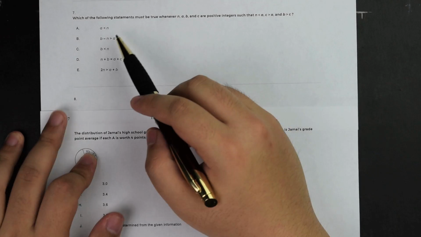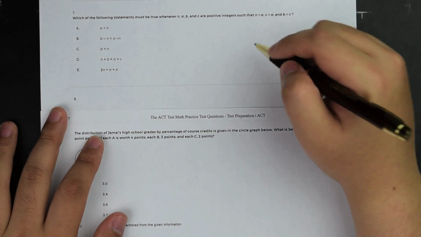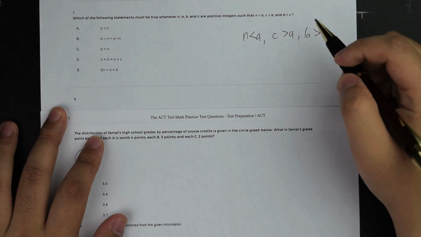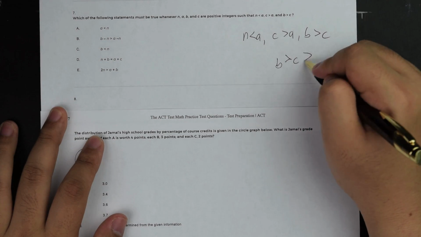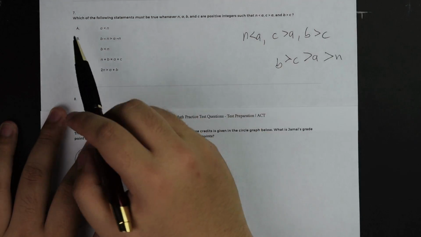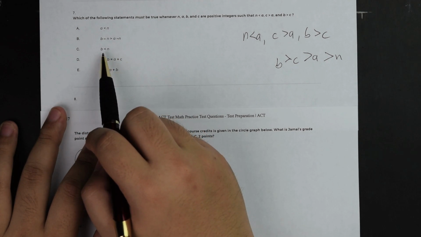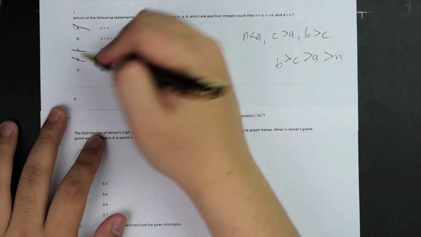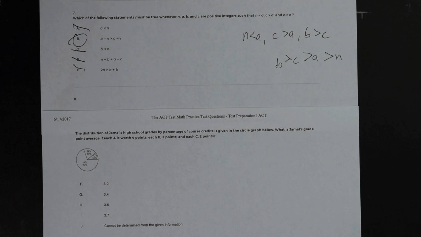So for number 7. Okay, I say n less than a, c greater than a, b greater than c. Well, b is greater than c, so that means c is greater than a. Okay, so it's that. No, that's not true. Maybe. No, that's not going to be. I can't assume that. So for number 7, my final answer for this question is going to be B.